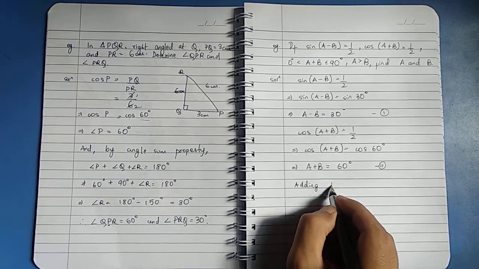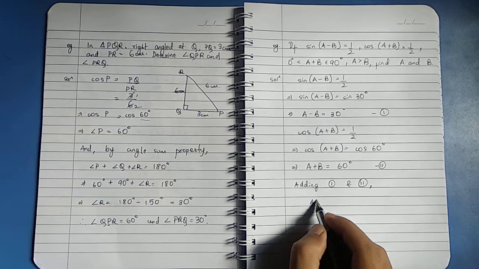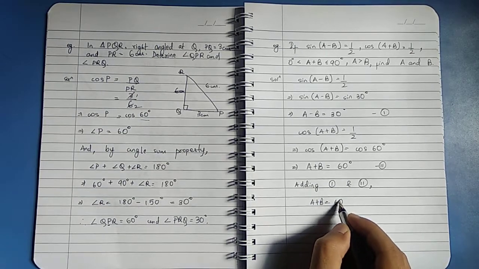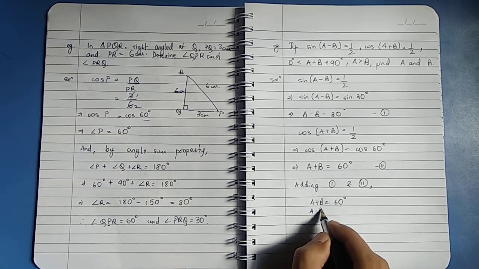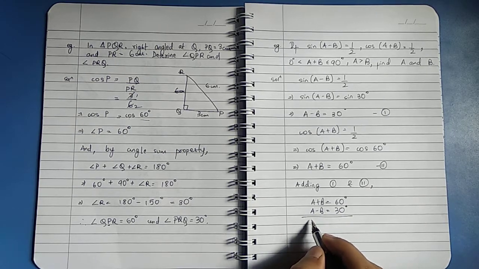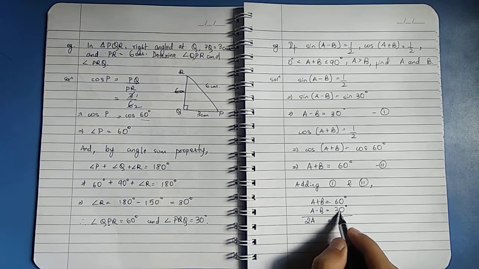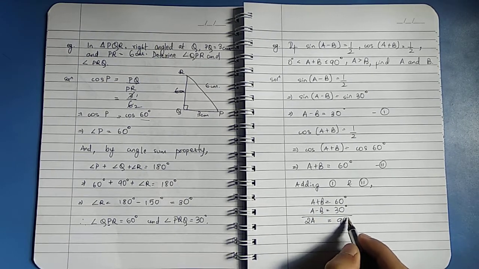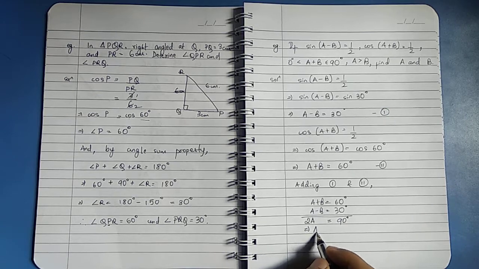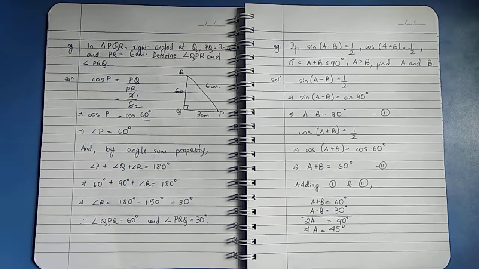Adding 1 and 2, what do we get? A plus B is equal to 60 degree and A minus B is equal to 30 degree. When we add them, A plus A is 2A, plus B minus B cancels off, 60 plus 30 is 90 degree. So this implies A equals 90 by 2, that is 45 degree.